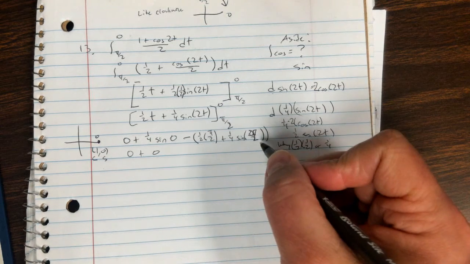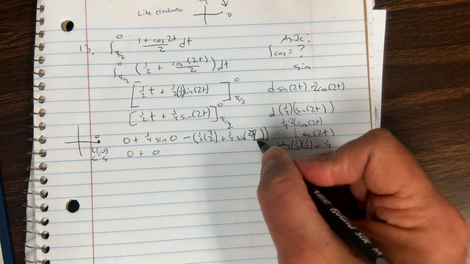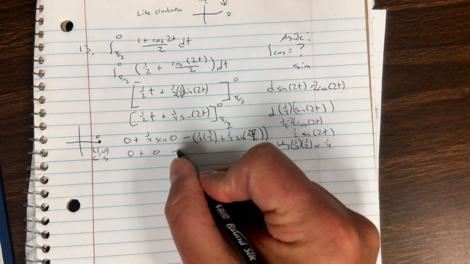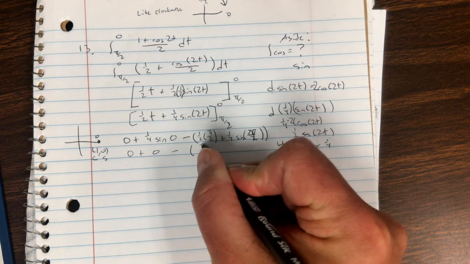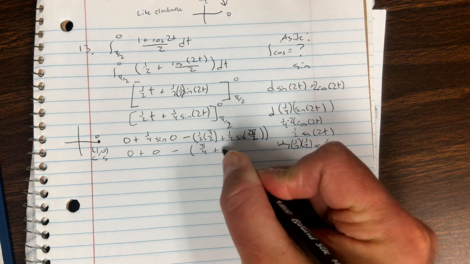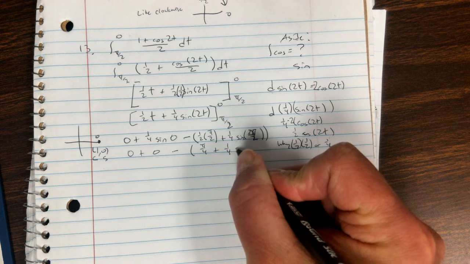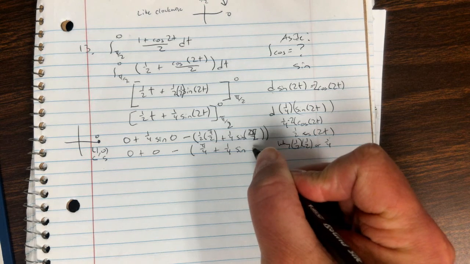Okay, so actually that 2 over 2 cancels, and so we're going to have minus pi fourths plus 1/4 sine pi.